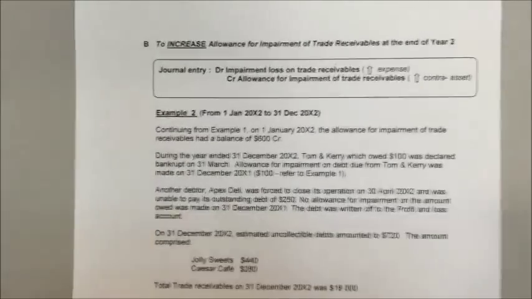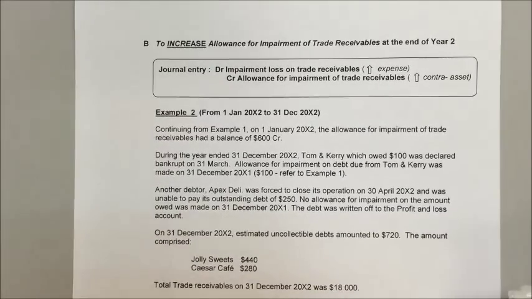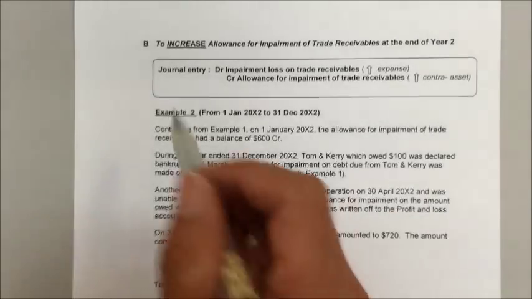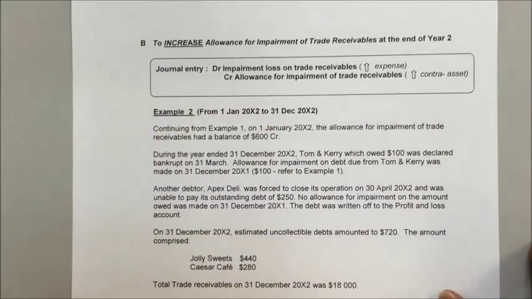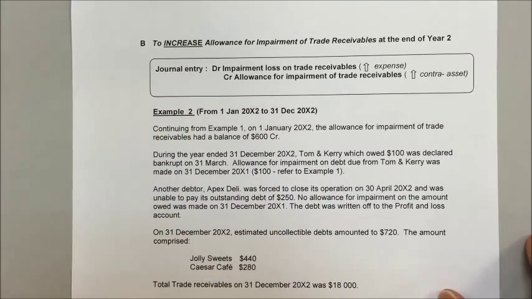In part 2 of the video, we have learned how to create an allowance for impairment of trade receivables in the first year. We will now look at what the business needs to do when it needs to increase the allowance for impairment of trade receivables at the end of the second year.